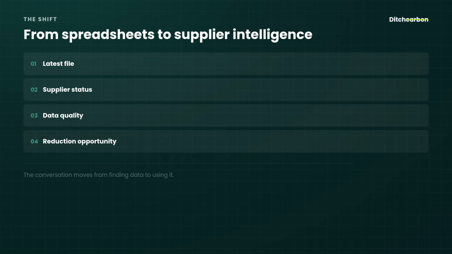Something interesting happens once supplier data becomes easier to manage. The conversation changes. Instead of asking which spreadsheet has the latest numbers, teams start asking which suppliers still haven't responded, which suppliers have reduced their emissions, and where procurement should focus next. It stops being about finding data. It becomes about using it.